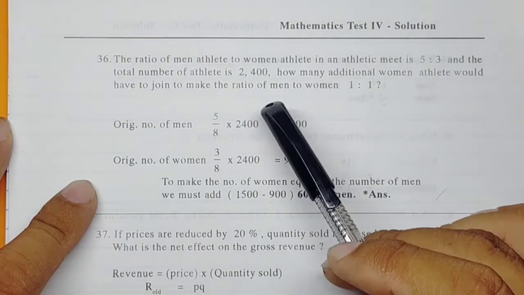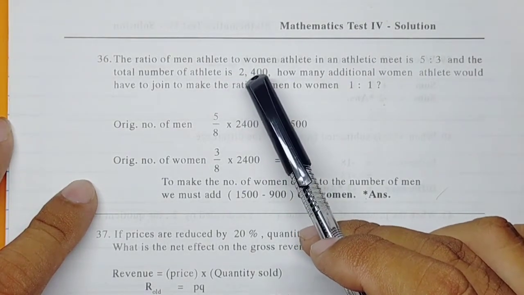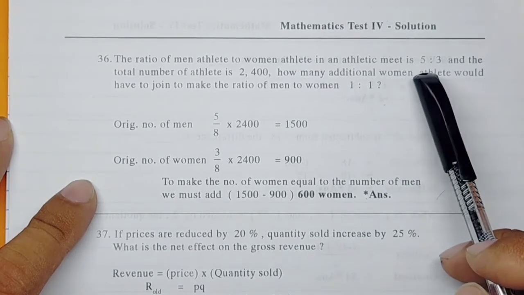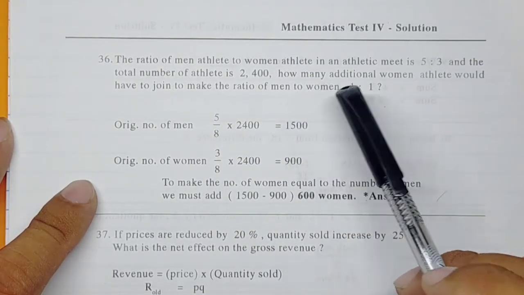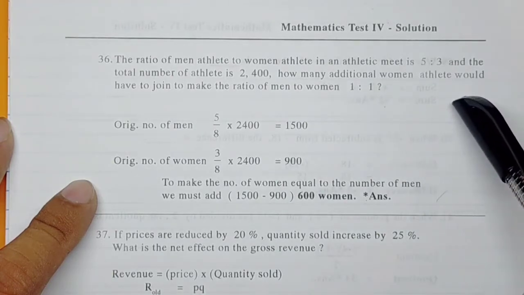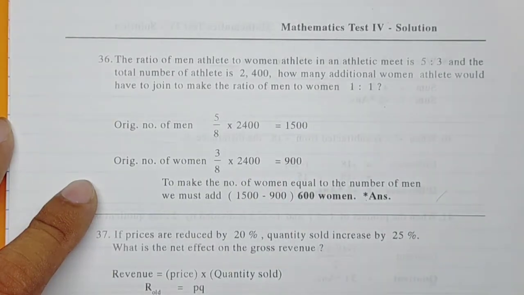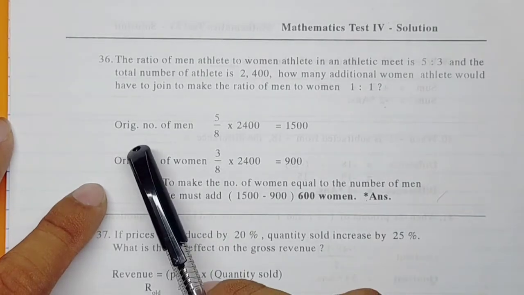So the ratio of men athletes to women athletes in an athletic meet is 5:3, and the total number of athletes is 2,400. How many additional women athletes would have to join to make the ratio of men to women 1:1? Okay, so we derive the equations.